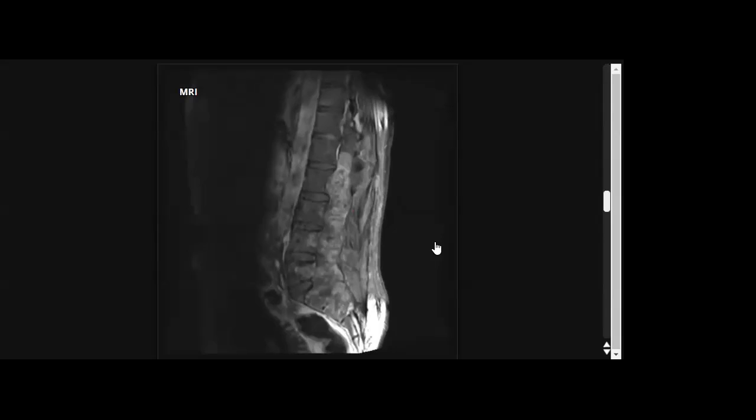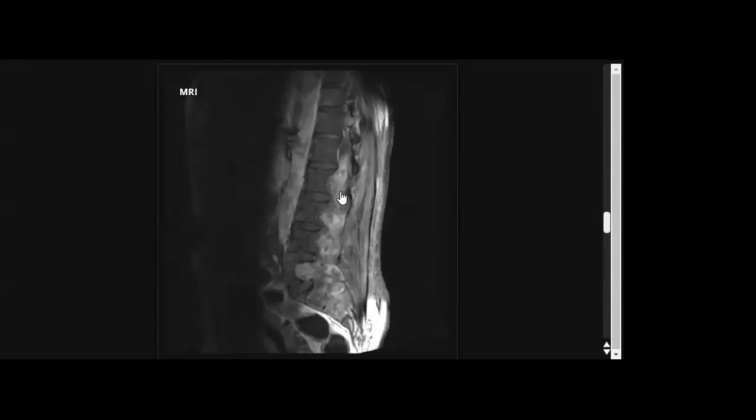Appearances are typical for myxopapillary ependymoma. I would like to convey my findings to the treating physician for a neurosurgical consult and discuss the case in the spinal tumors MDT. Also, maybe imaging of the rest of the neural axis, though myxopapillary ependymoma is rarely associated with drop mets.